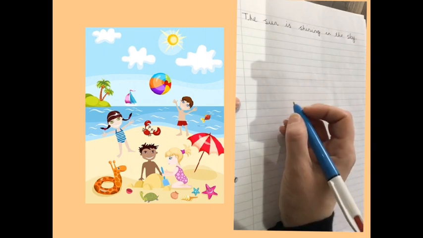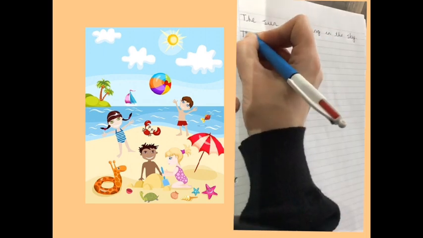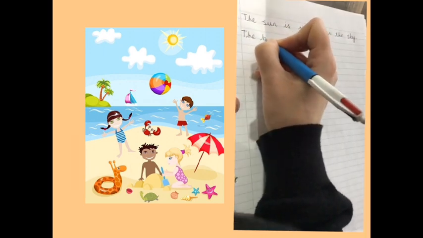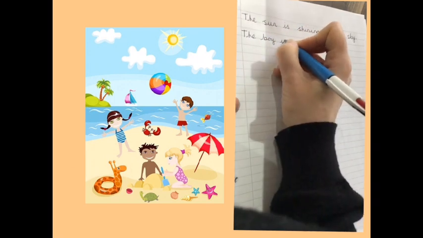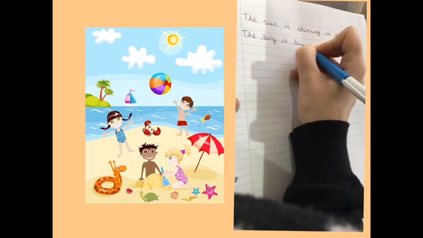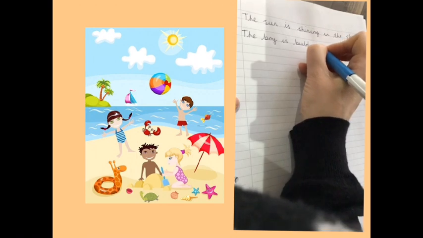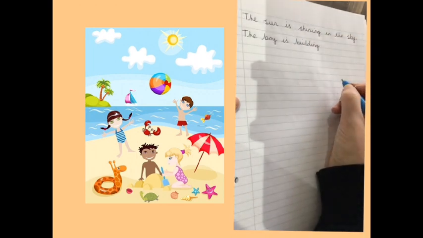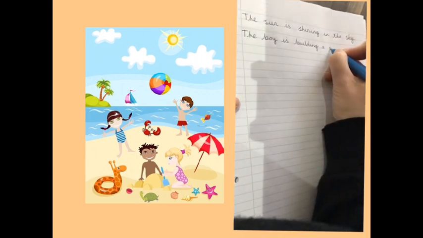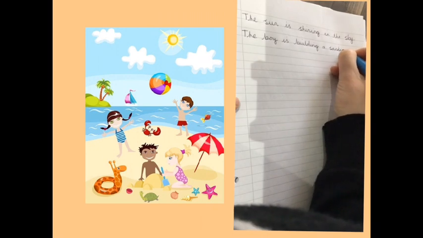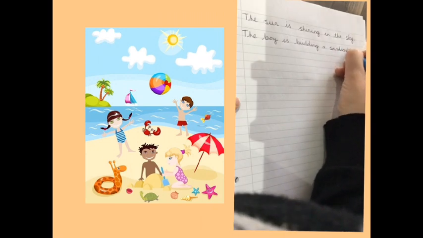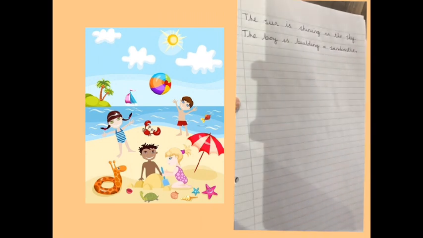We could have the boy is building, and there's my ing suffix again from previous learning, a sandcastle. And then what do I need at the end? That's right, I need my full stop to show that's the end of one sentence.